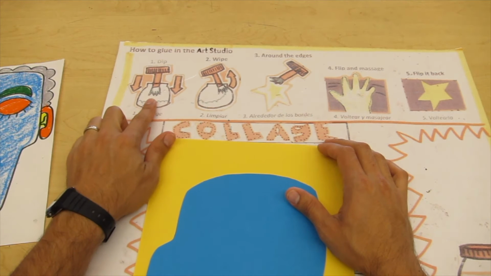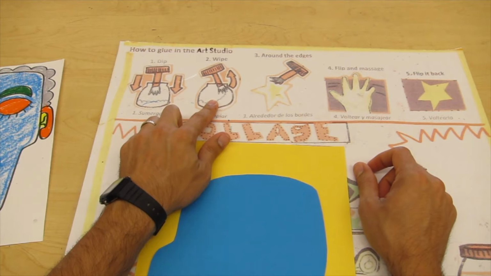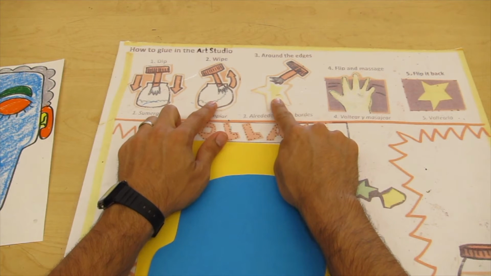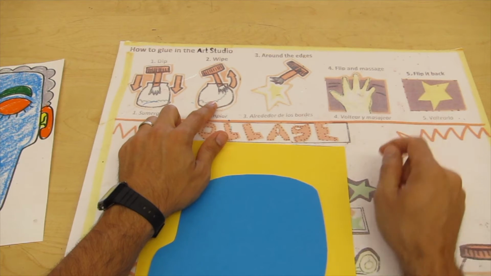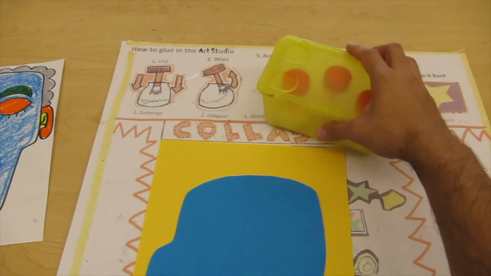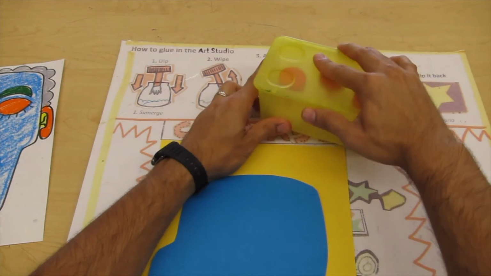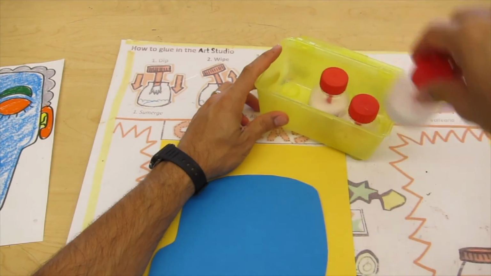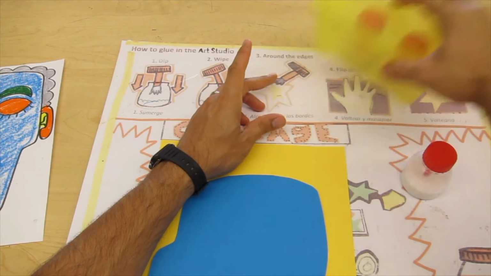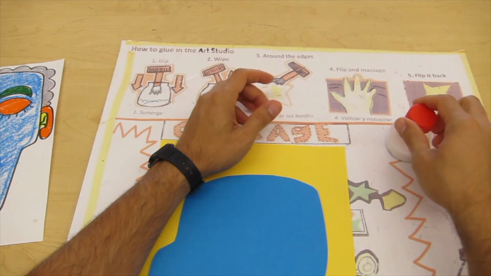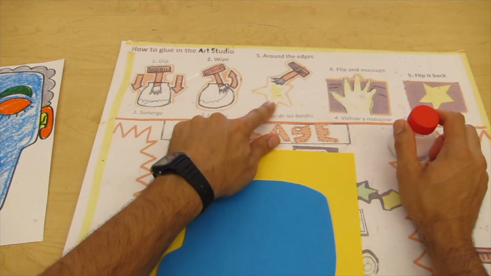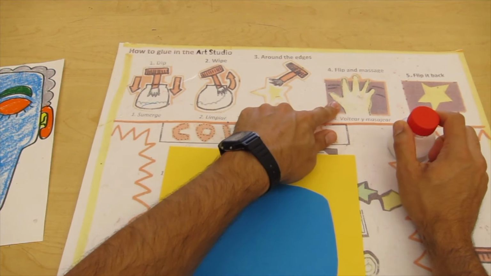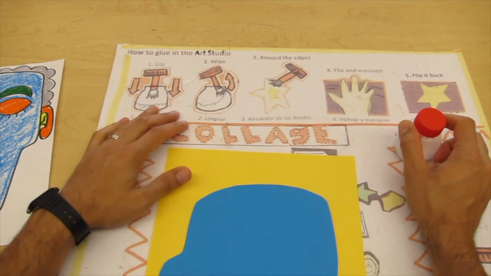We're going to dip, wipe around the edges, flip and massage, and then flip it back. Using your glue station, just take out one glue that you need. Again, dip, wipe around the edges, flip and massage, and then flip it back.